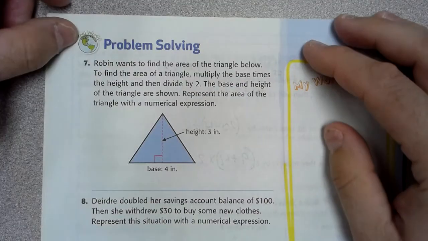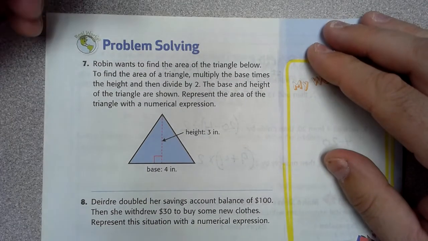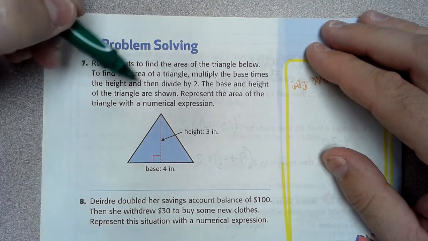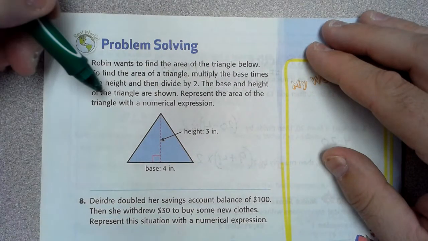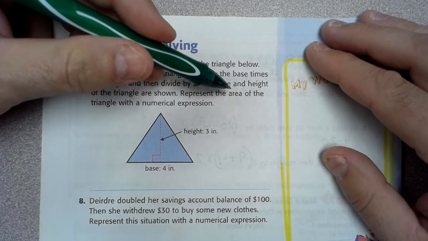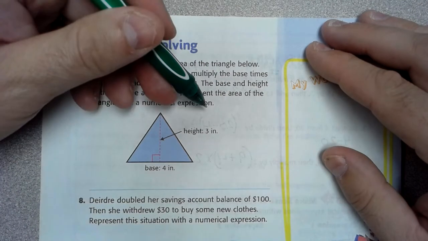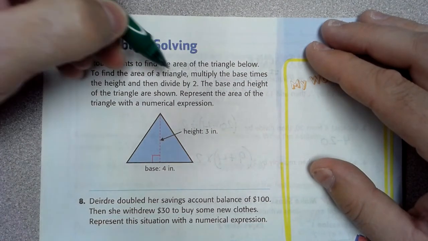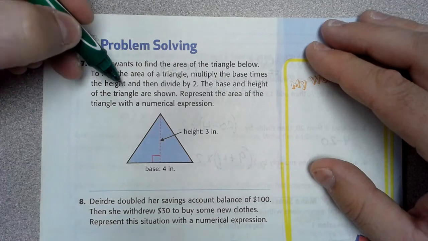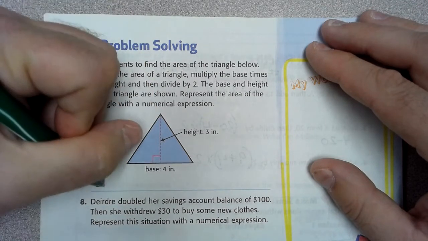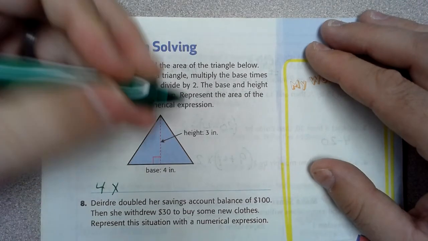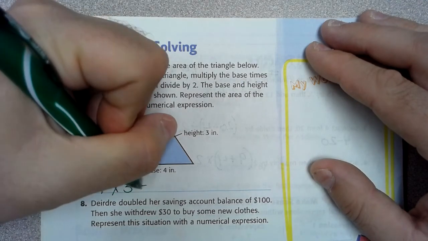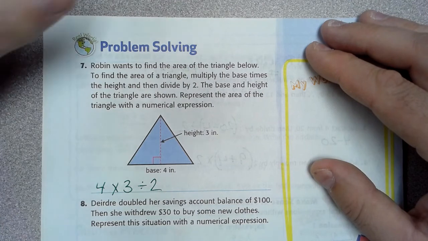Robin wants to find the area of the triangle below. To find the area of the triangle, multiply the base times the height and then divide it by 2. The base and height of the triangle are shown. Represent the area of the triangle with a numerical expression. So like it says right there, to find the area of a triangle, we multiply the base times the height. So here's the base, which is 4, times the height, which is 3, then divide by 2. Do we need parentheses?